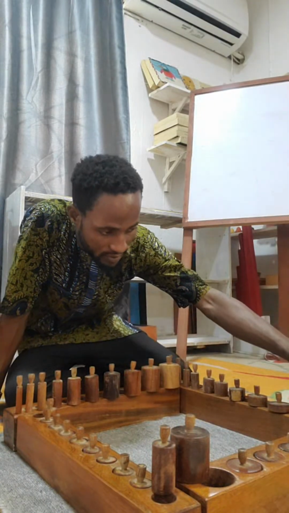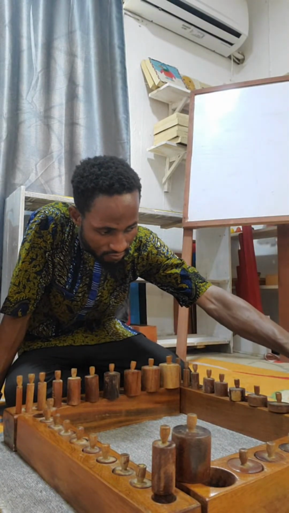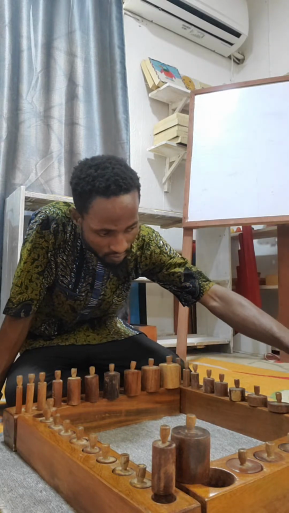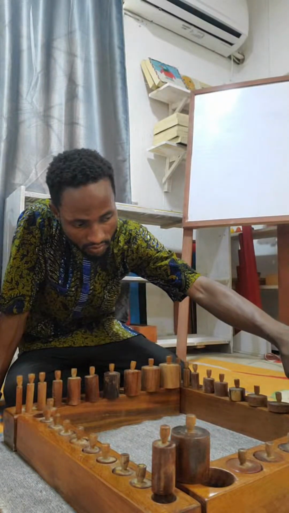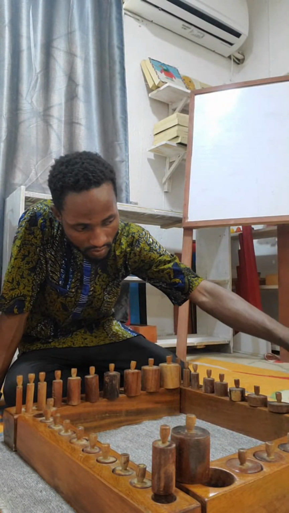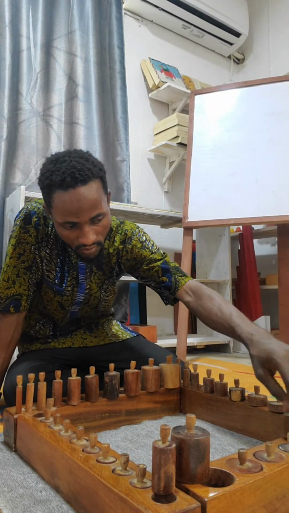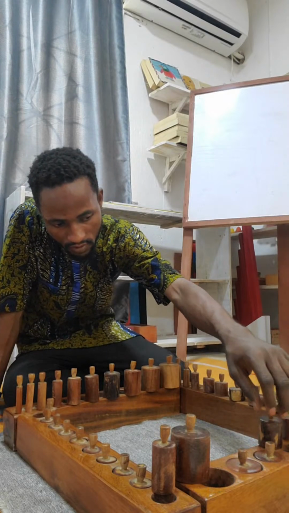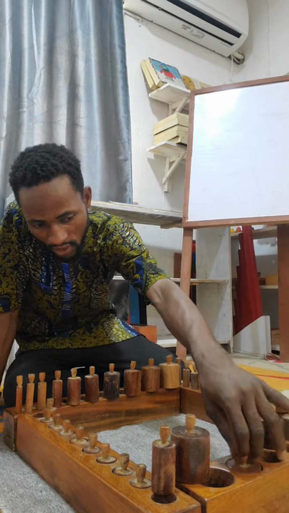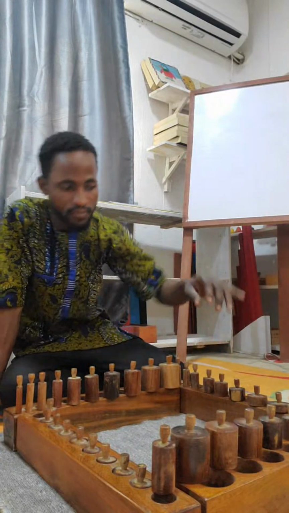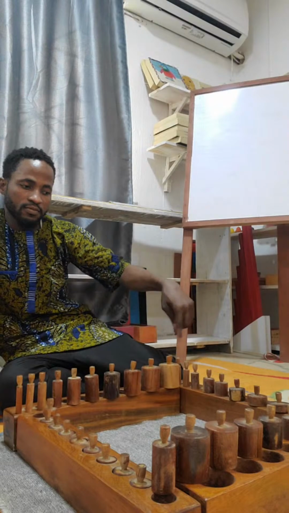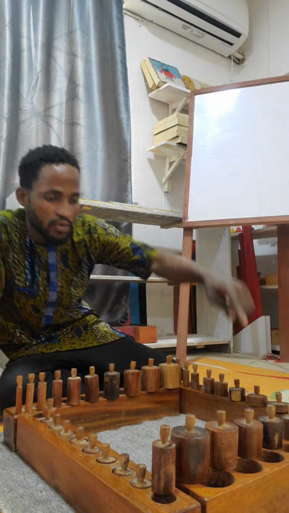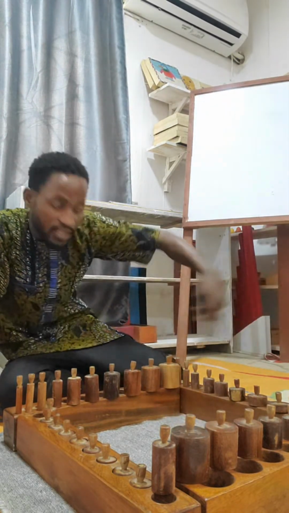Now look at this. This is knob 1. What is the relationship between knob 1 and knob 3? This is 1, this is 3.